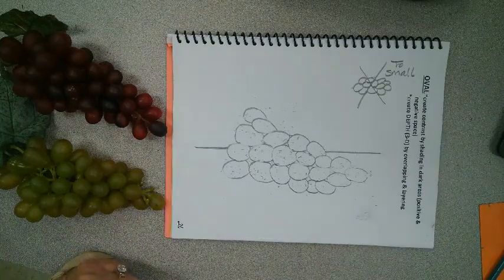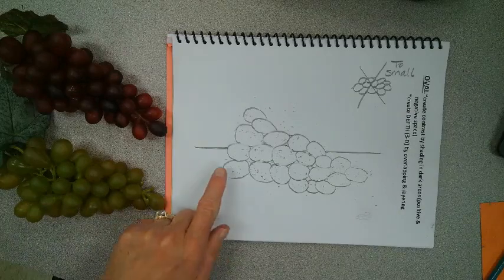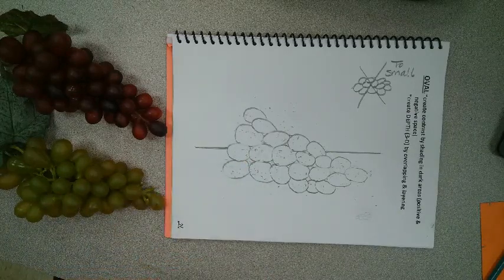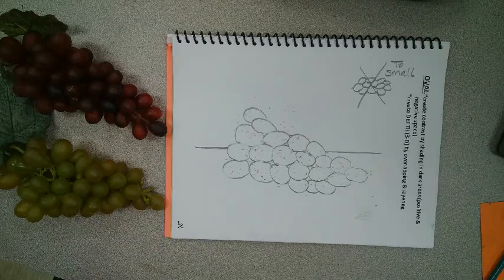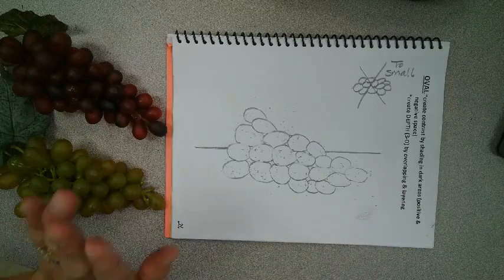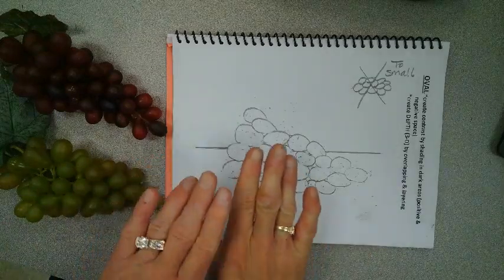And when we overlap our ovals, we create some contrast. The contrast is black and white right together.